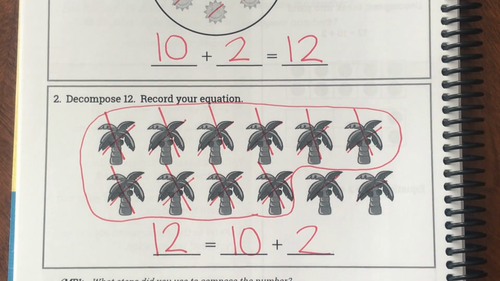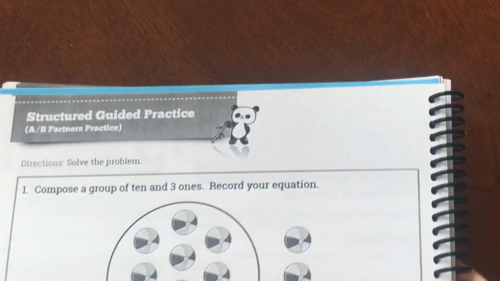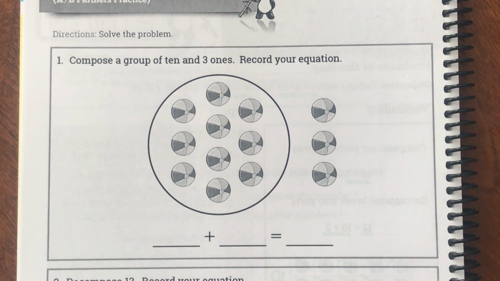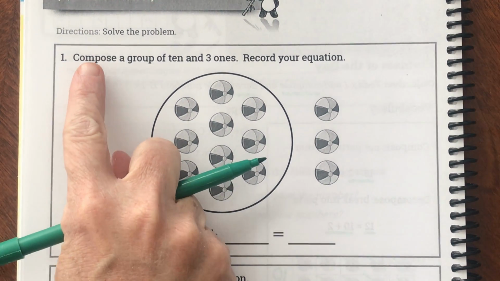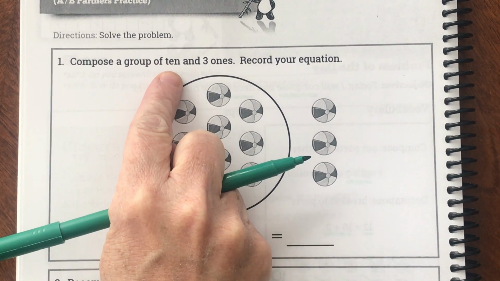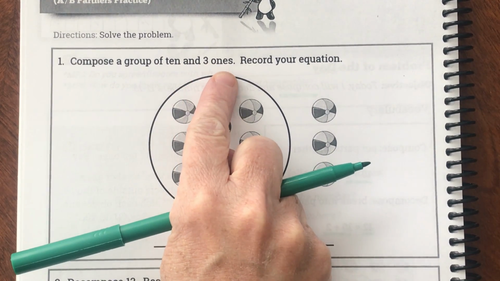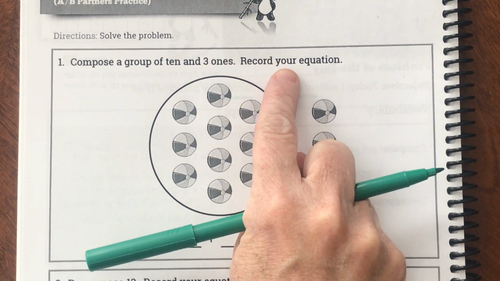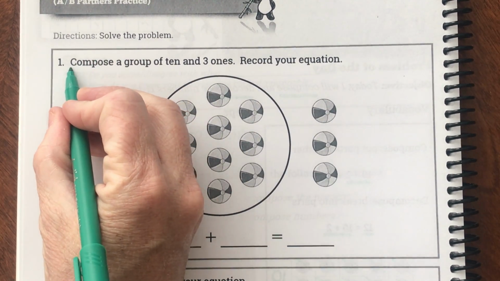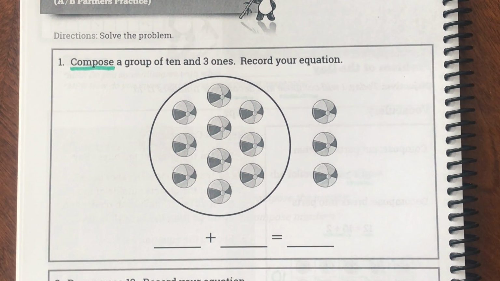Okay, we are on page 20 of your student journal, page 20, and find this problem. Find this beach ball problem. Okay, this says compose a group of 10 and 3 ones. Record your equation. Okay, so what do they want us to do, boys and girls? Compose.